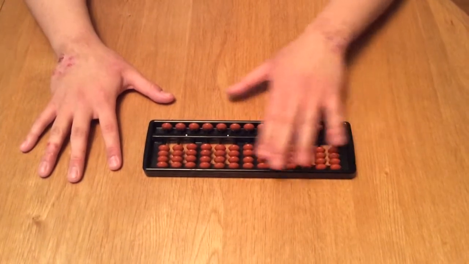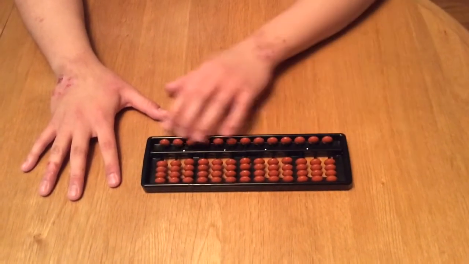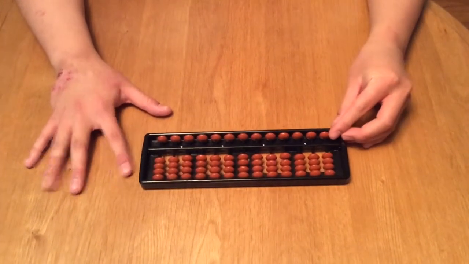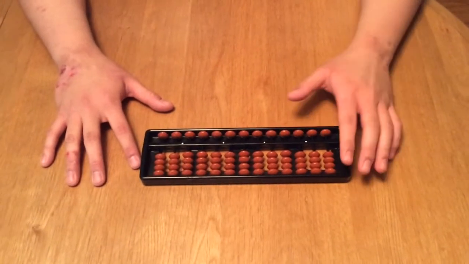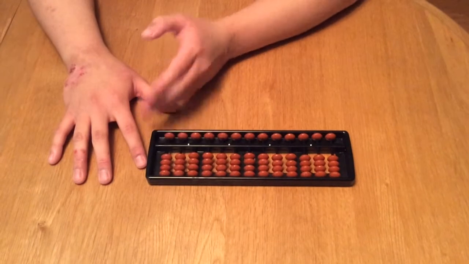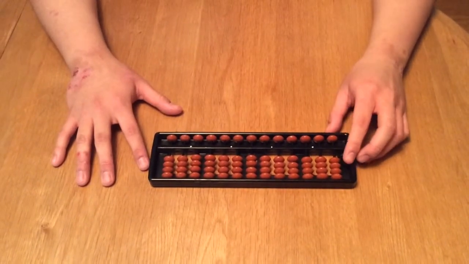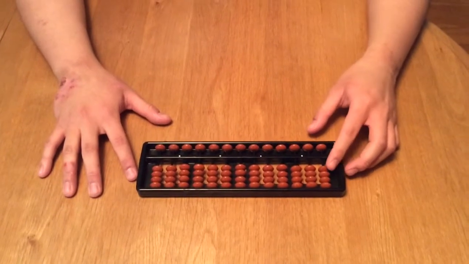The beads below the rod represent a value of 1, and the beads above the rod represent a value of 5. The abacus is separated into sections such as ones, tens, hundreds, thousands, and so on. The way you count on an abacus is very simple.